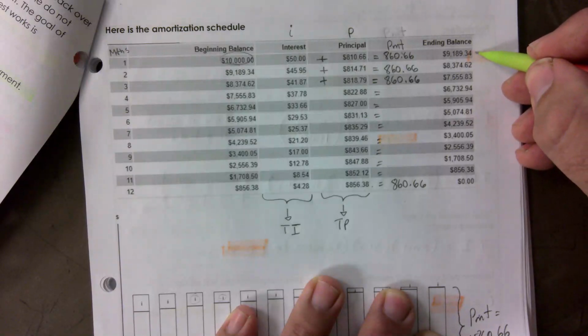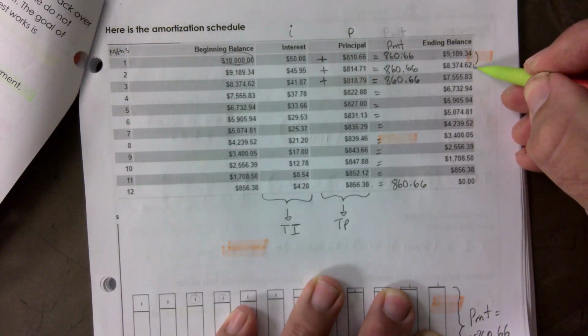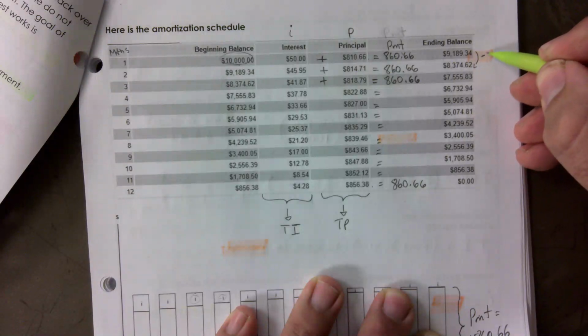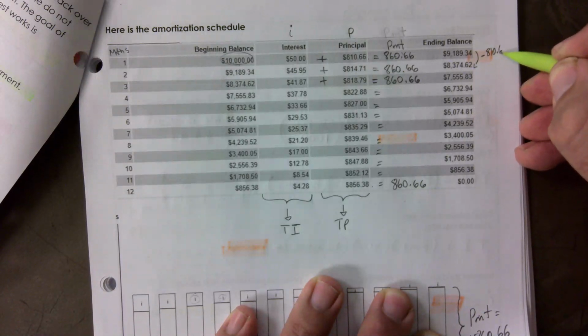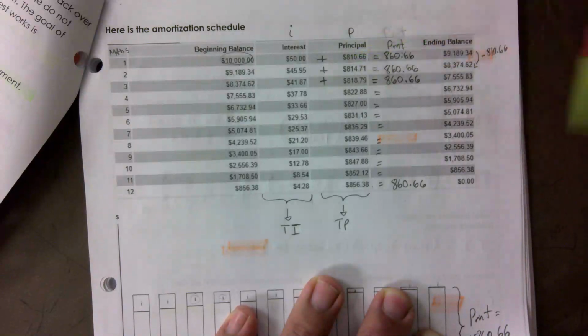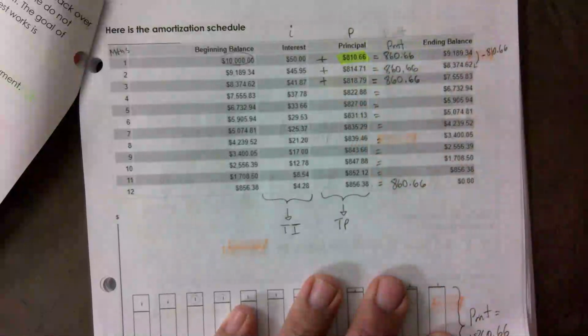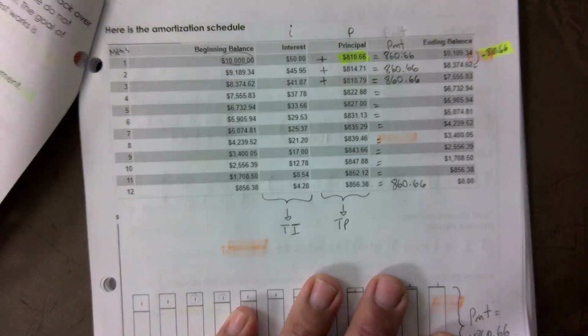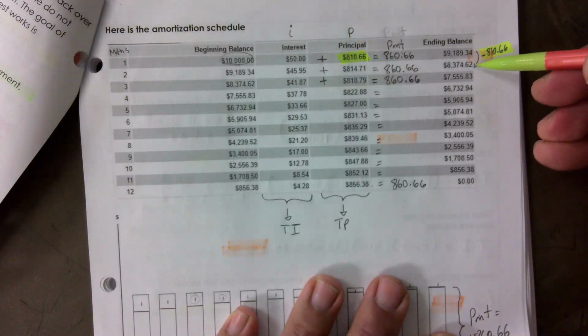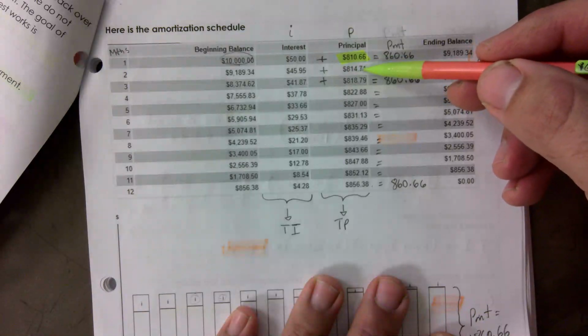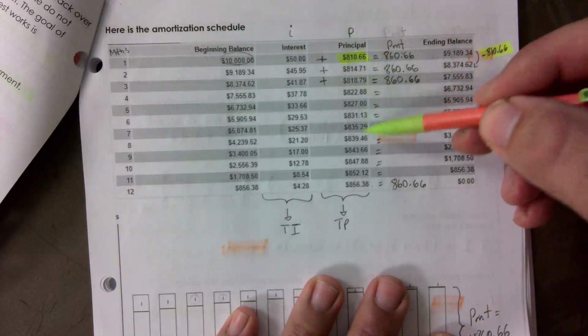So if you want to go on page 26, you're going to go minus 810.66. See the 810 here? I'm going to highlight that. This portion brought down our loan the first month, okay? And then guess what? The second month comes along, it goes down by 814.71, 818, and so forth.